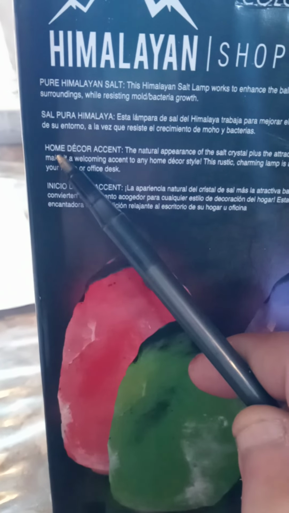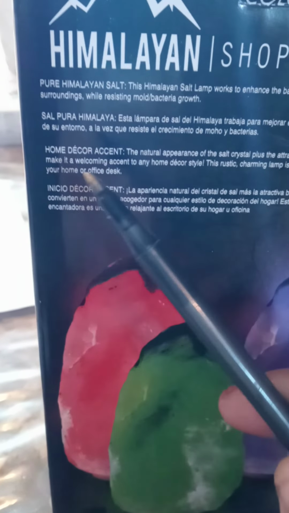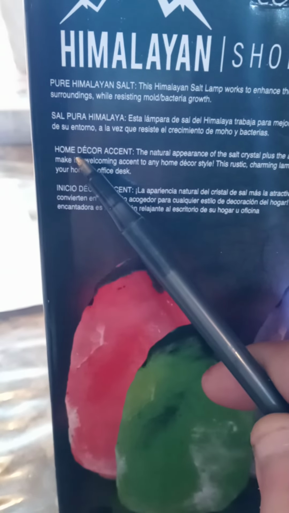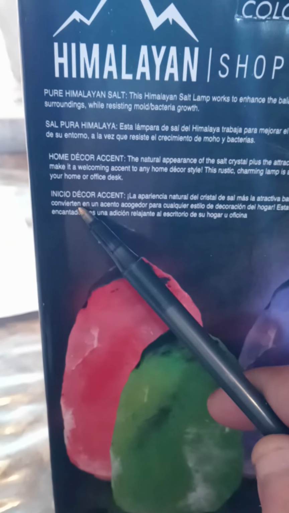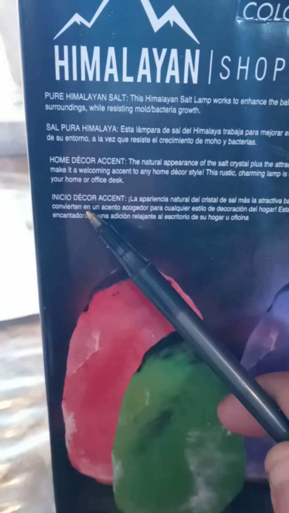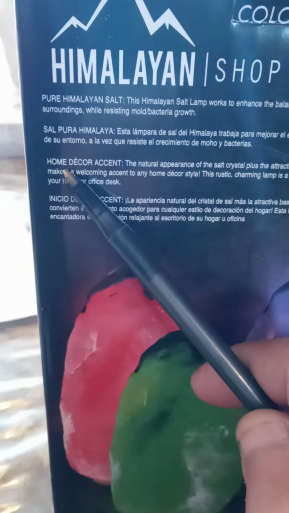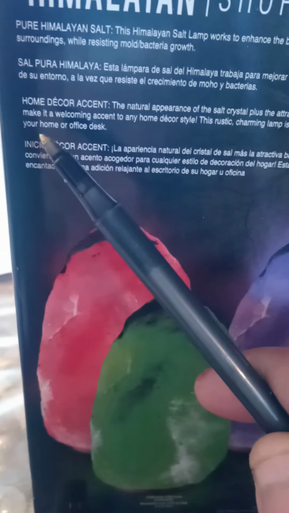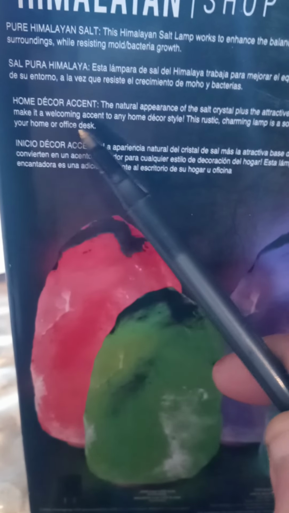Here it says home. It's not the same thing, is it? To say begin the decoration accent. Here, home. So right here, it's not telling you it's for the home. It could be in general. It could be an office. It could be a home. Here, it's telling you home. And if you read here, it's not a home. It's a home or office. See here? Your home or office desk. But here it says home.